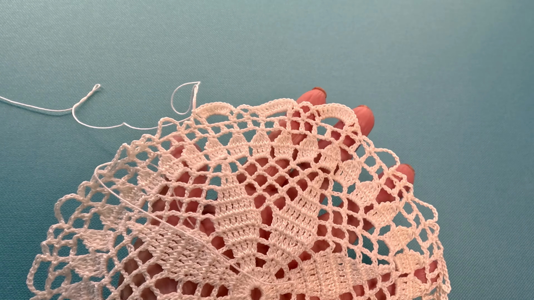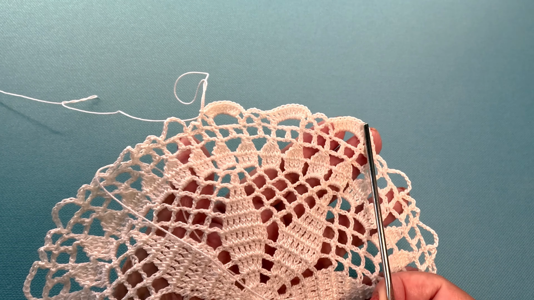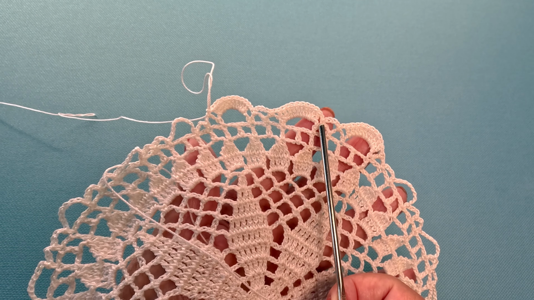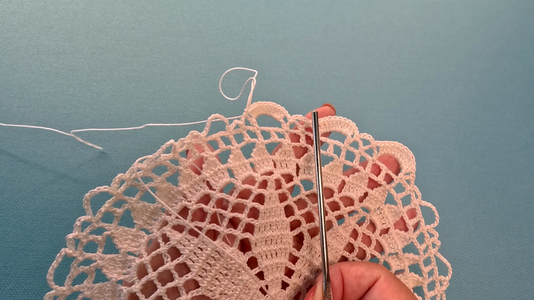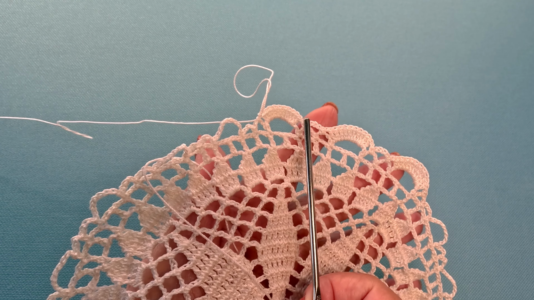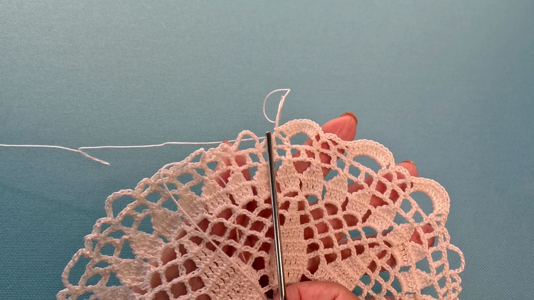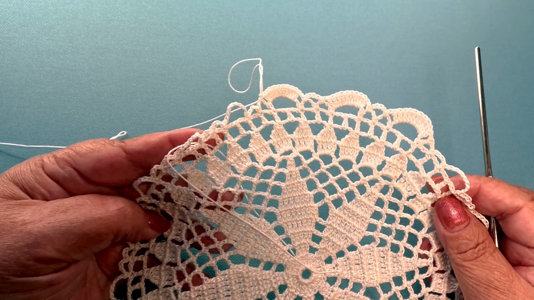Let me show you the sequence. I have single crochet, chain 1, 10 double crochets, chain 1 and single crochet. 4 chains, single crochet, chain 1, 10 double crochets, chain 1 and single crochet. And then I continue repeating 4 chains, single crochet, chain 1, 10 double crochets, chain 1 and single crochet. Go ahead, continue with that repetition and see you at the end of the row.